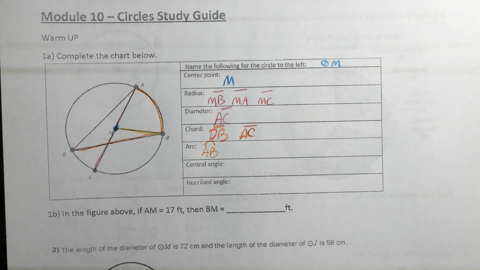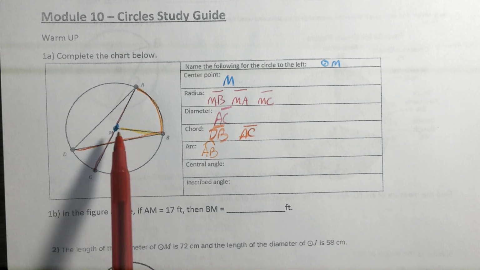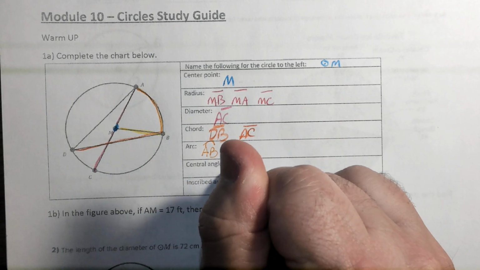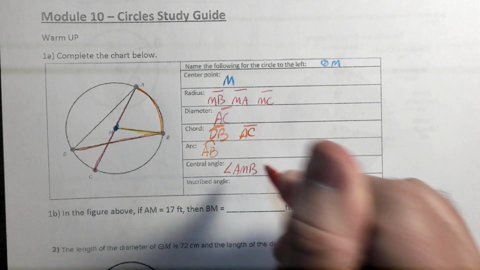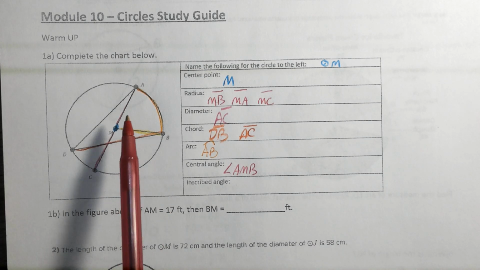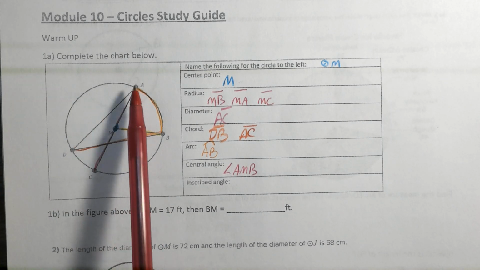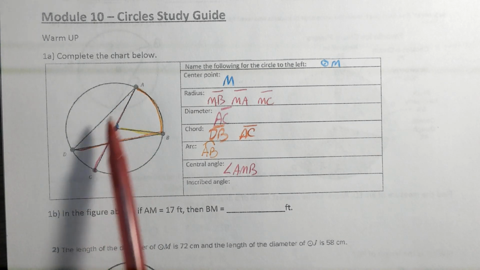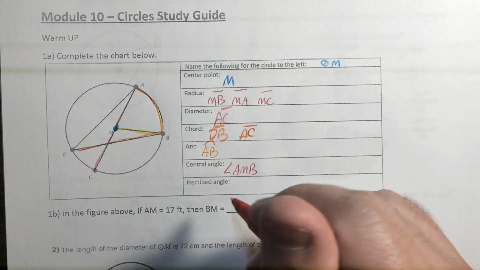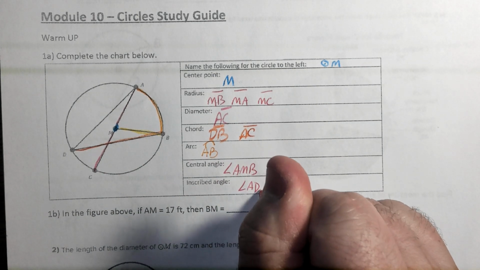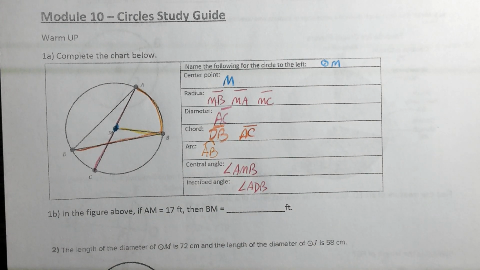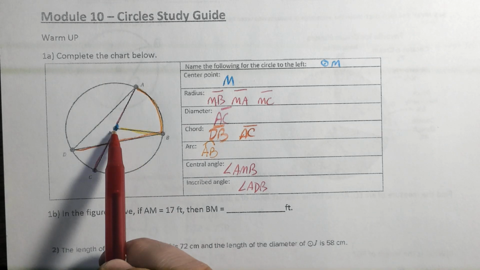Central angle. This is formed by the center point, so our central angle here would be AMB. Not to be confused with an inscribed angle, which touches the edge of the circle. So here we would have ADB. So don't get them confused.